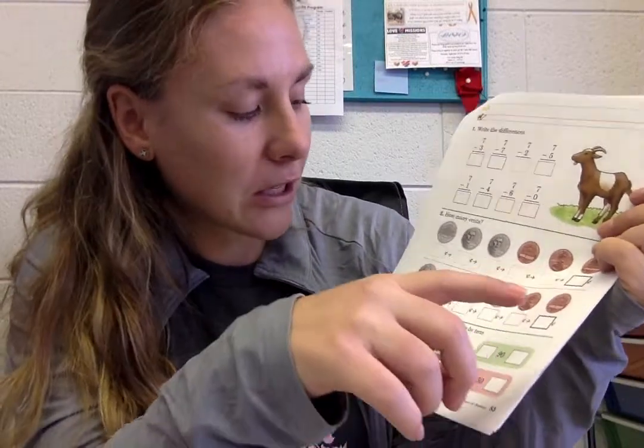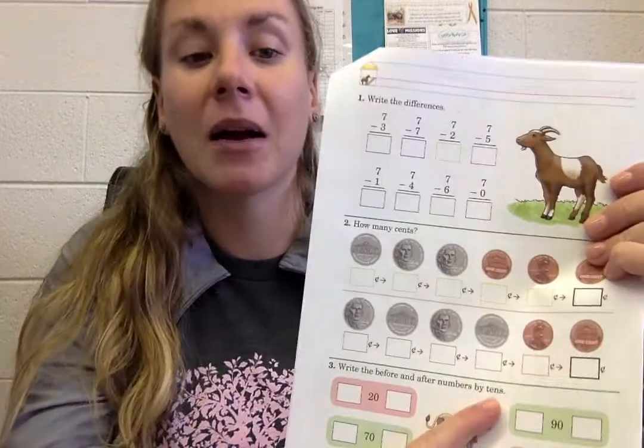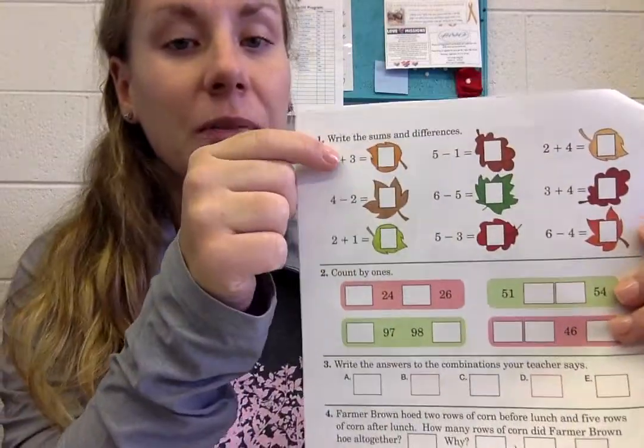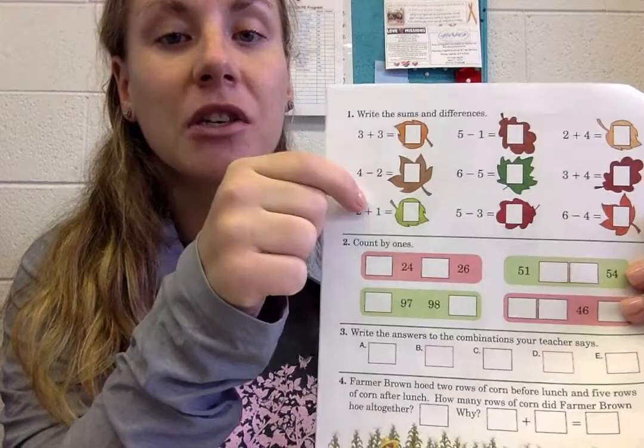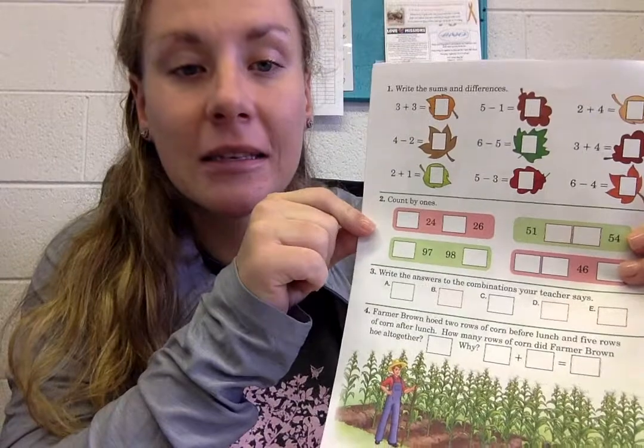Here you're going to be counting on the cents. You have nickels and pennies. Writing the number before and after by tens. On here we have addition and subtraction leads. So again, make sure your student's paying attention to that symbol. Is it addition or is it subtraction? Here you have counting on by ones.